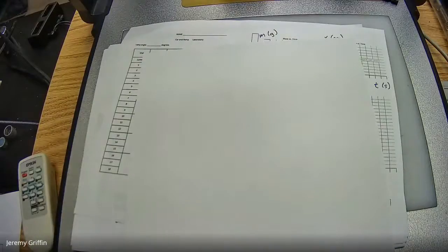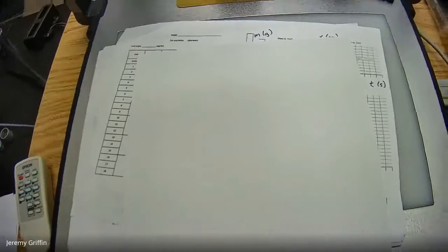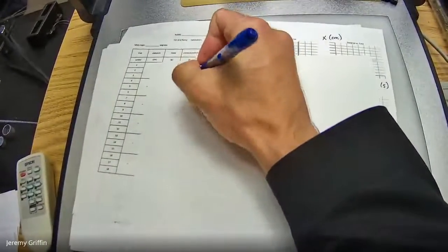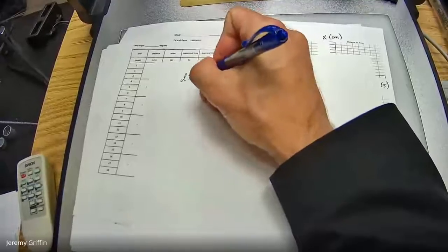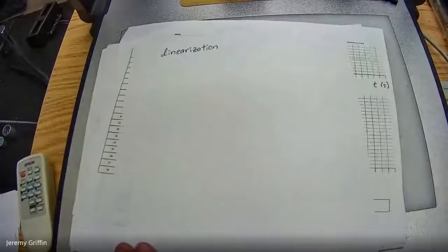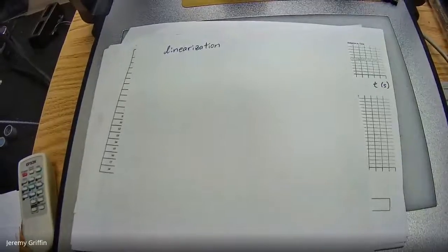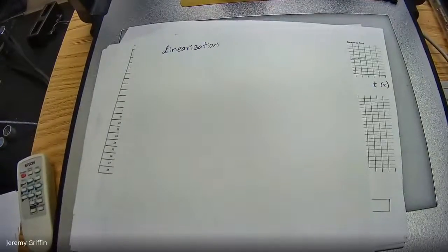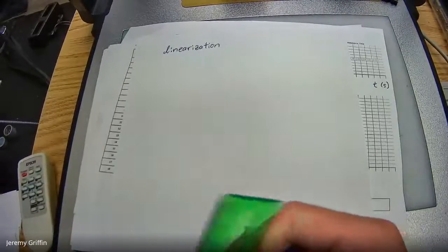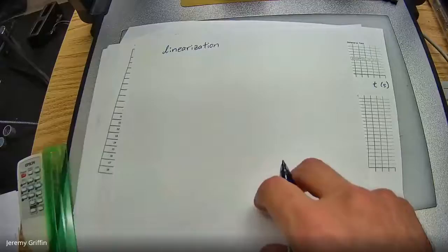I'm going to take you guys through a process called linearization. So if you're looking for a title for this in your notes. And the process I'm about to show you right now, AP Physics, they really love this process, and you're going to want to know this because, if nothing else, it's going to get you a bunch of points on the AP exam.